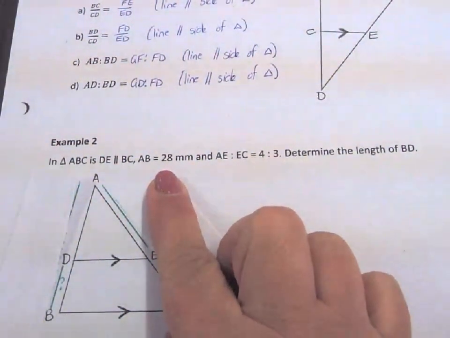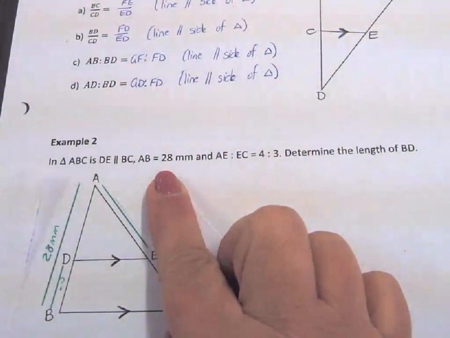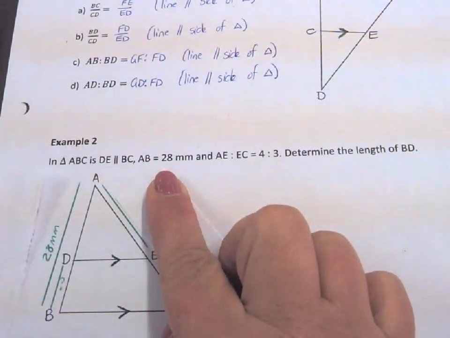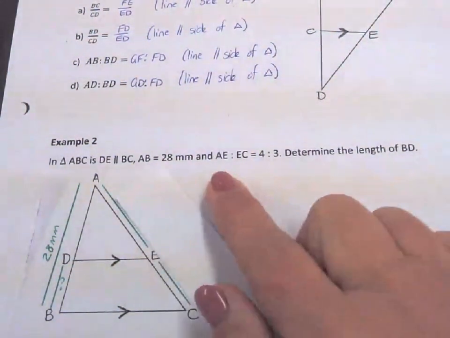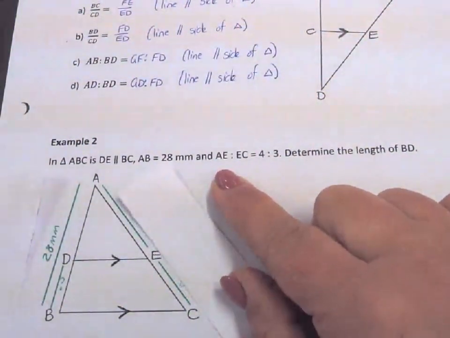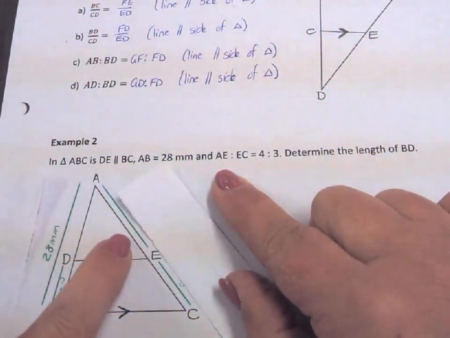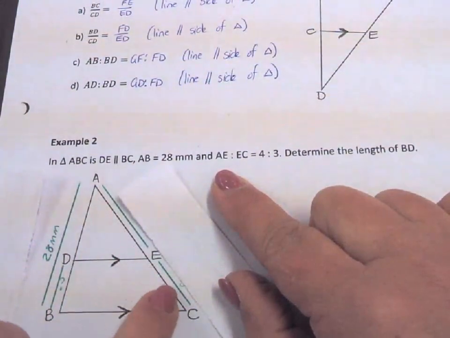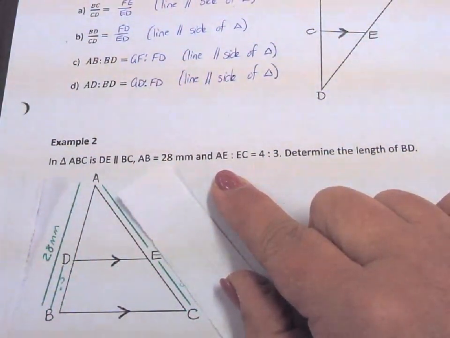So write that on your picture. 28 millimeters. Then they also say the proportion of AE to EC is 4 to 3.